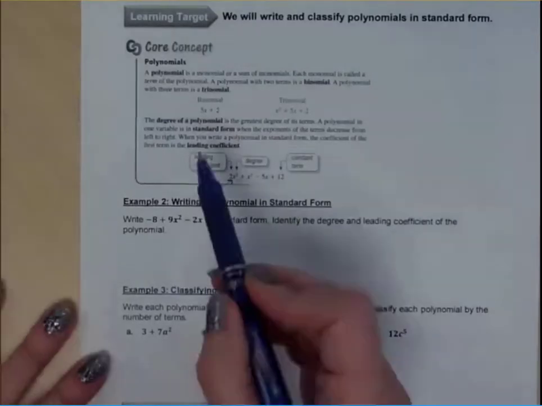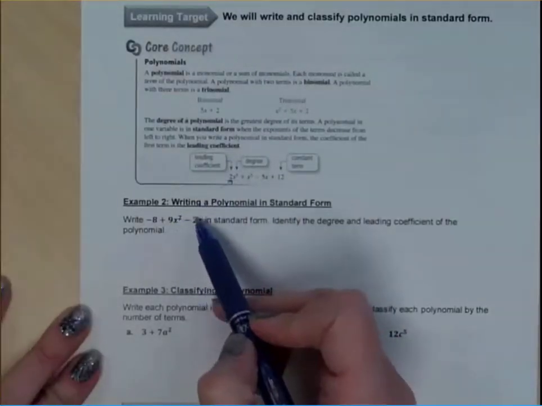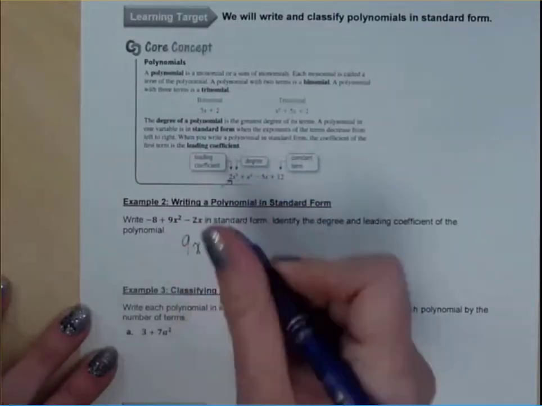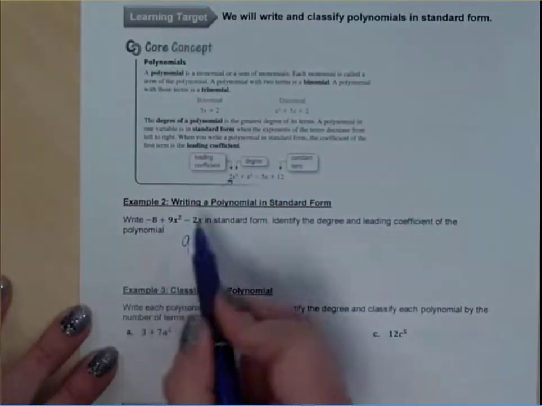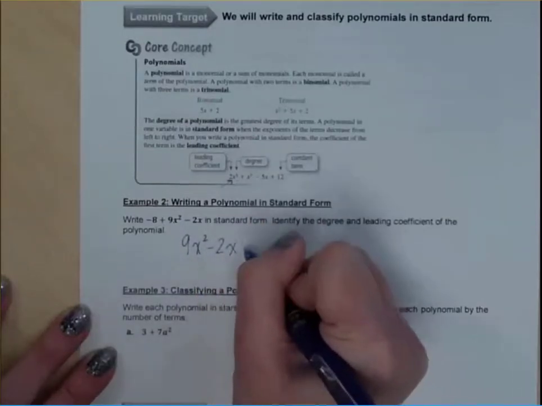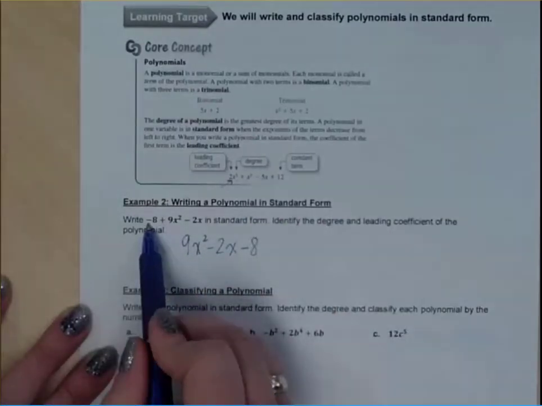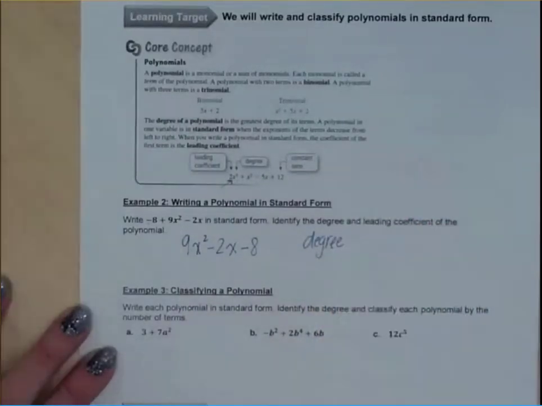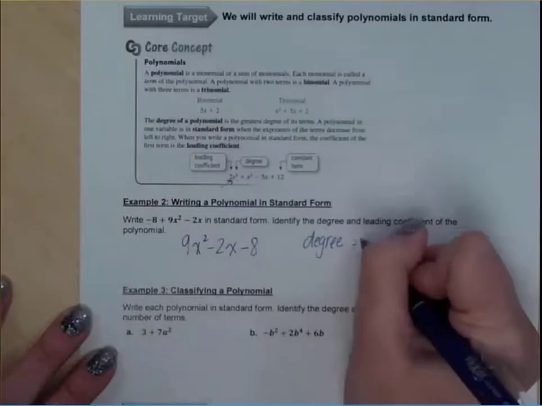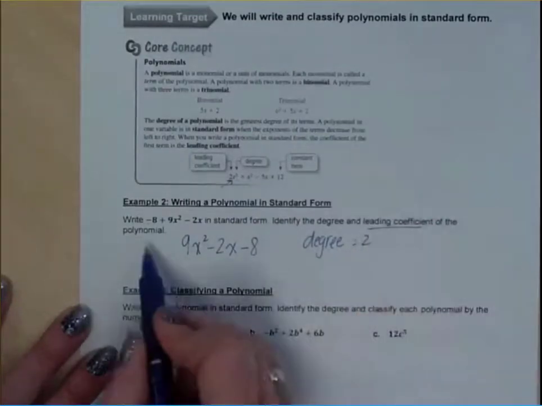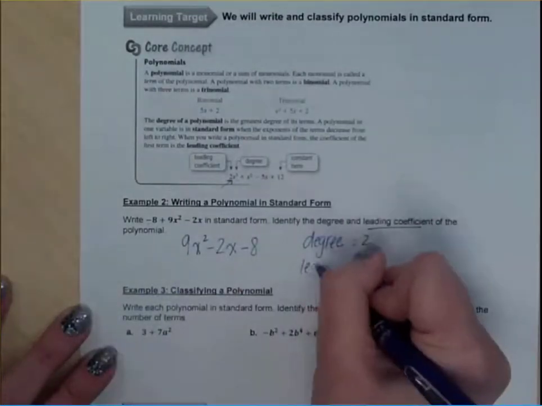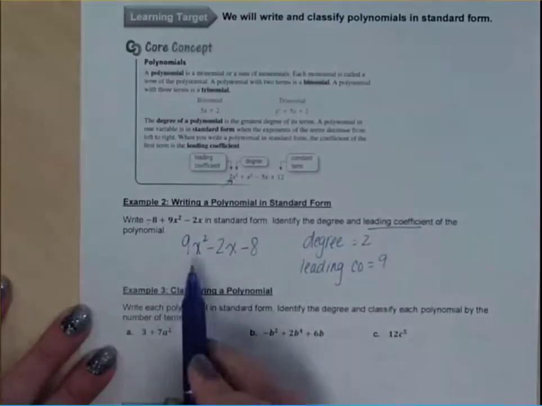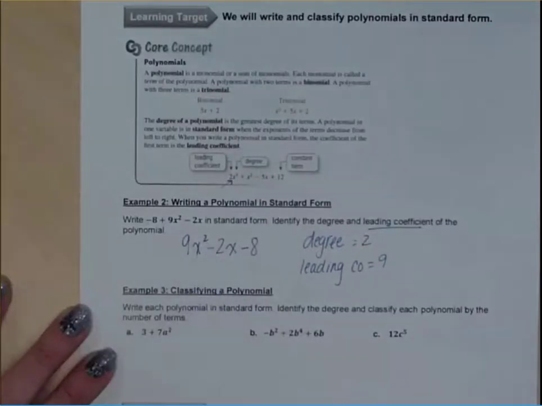So let's take a look at this and rewrite it into standard form. Now, we always want to do it by decreasing exponents. So our first term here will be 9x squared. It's positive. Then minus 2x minus 8 because of the negative. So the degree of this trinomial would be 2. The leading coefficient would be 9. That is the coefficient of the variable with the highest degree.